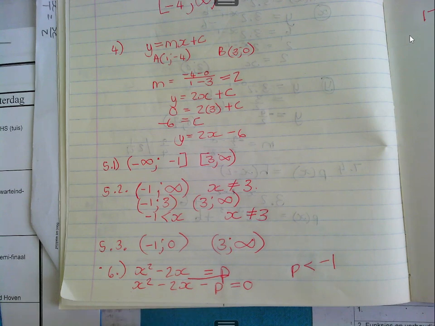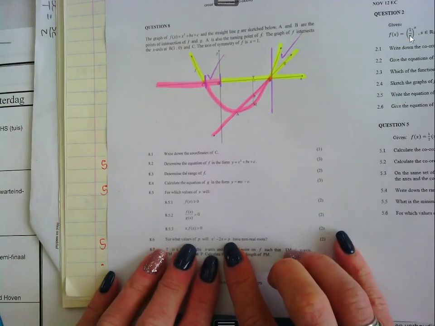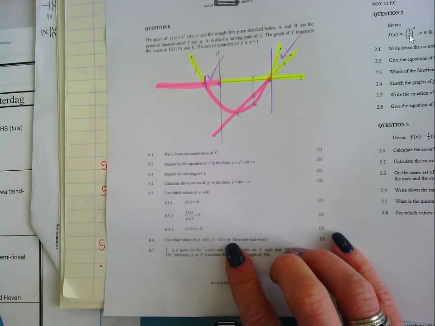Okay, the second last question, that's a level 4. I'm going to explain it to you again. They are asking for what values of p will x squared minus 2x equal to p have non-real roots. Okay, so let me just quickly get your attention for this one. The previous sum that we did that was similar to this, they asked for equal roots.